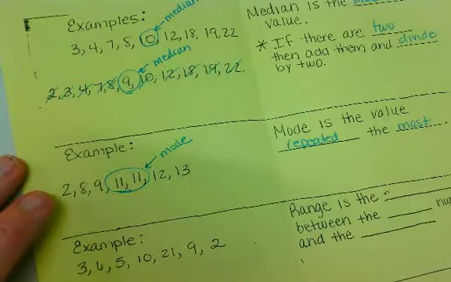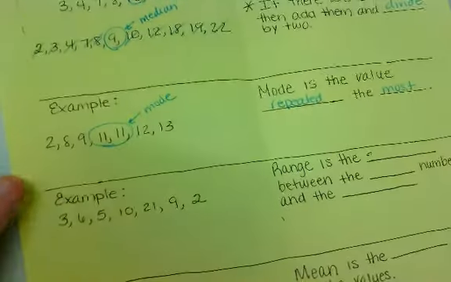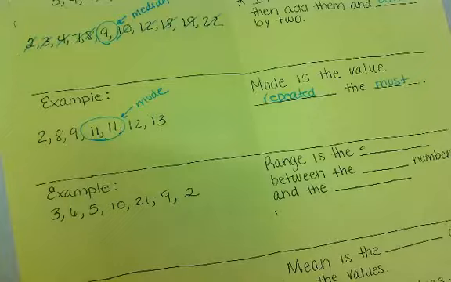Mode, I feel, is the easiest one, guys, because it's just looking. Sometimes you might have two modes, or you might think you have two modes, but really there's another number somewhere. That's why I said make sure you organize them. Alright, let's go ahead and move down to range.